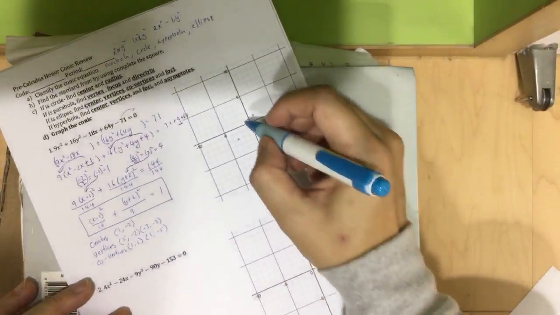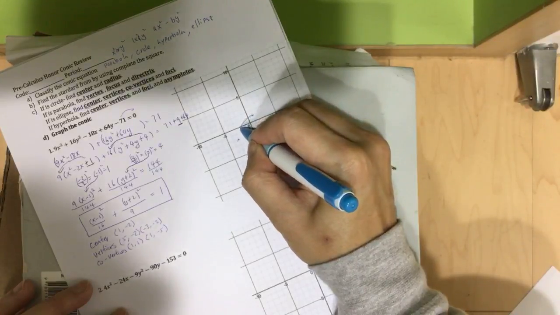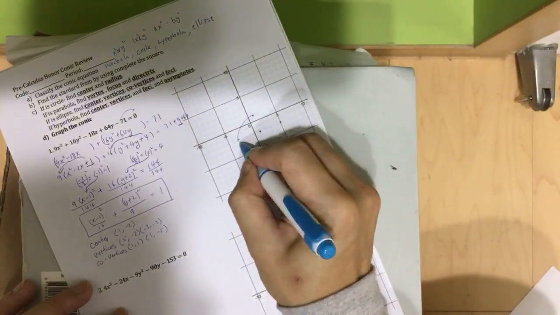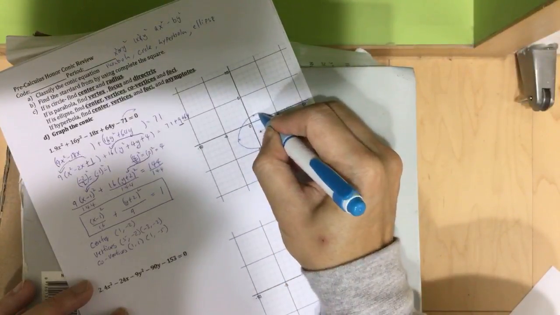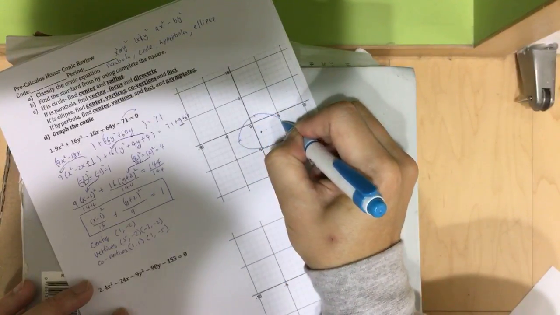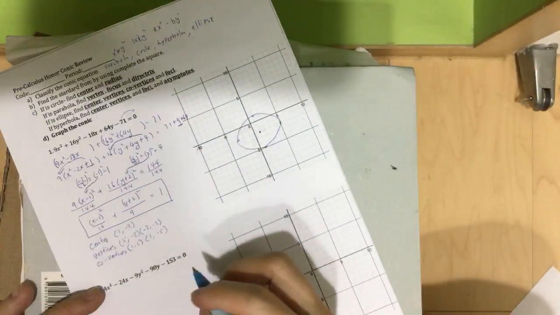Okay, so I can go ahead and draw the ellipse here. So the ellipse is going to be like this, and like this, and like this, and like this. That's okay, not too ugly.